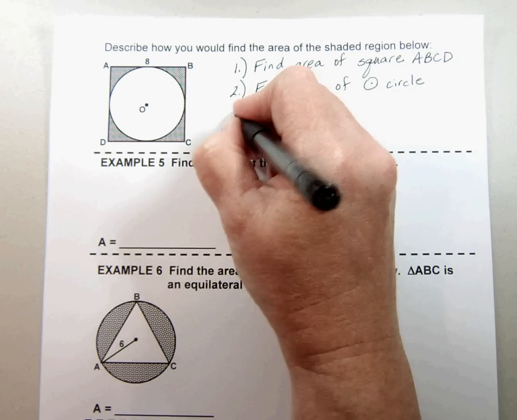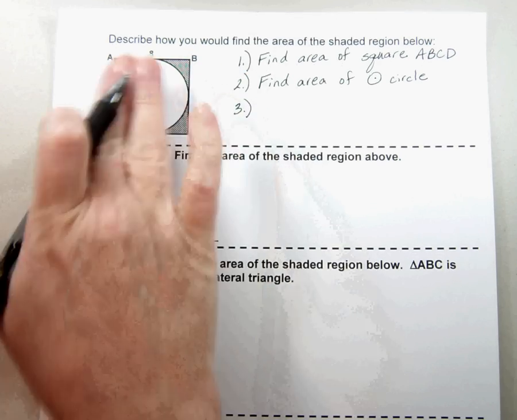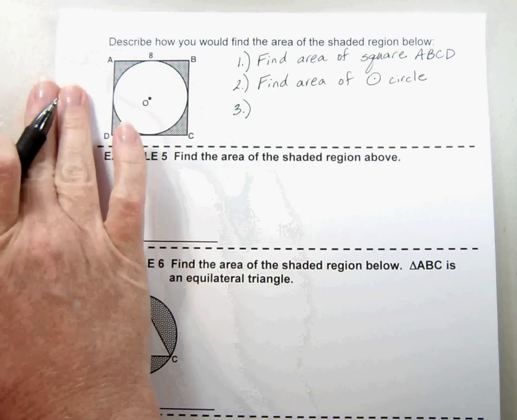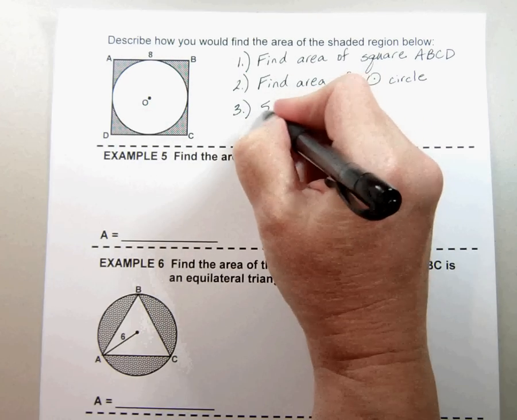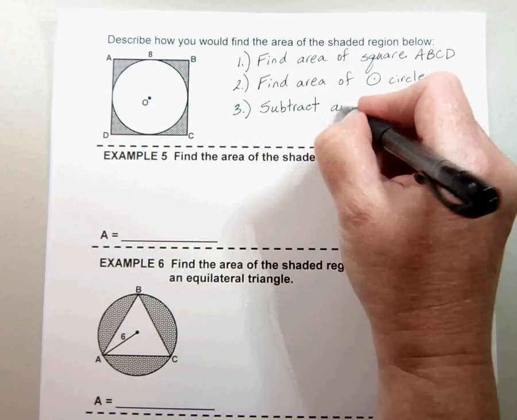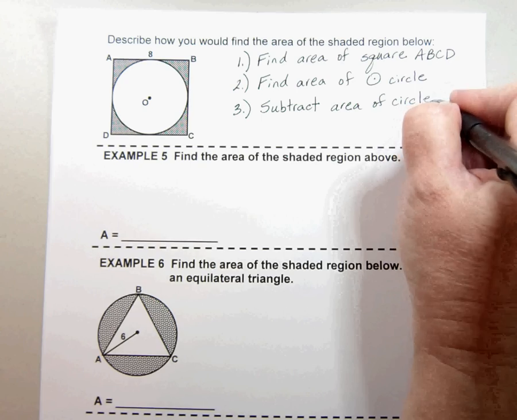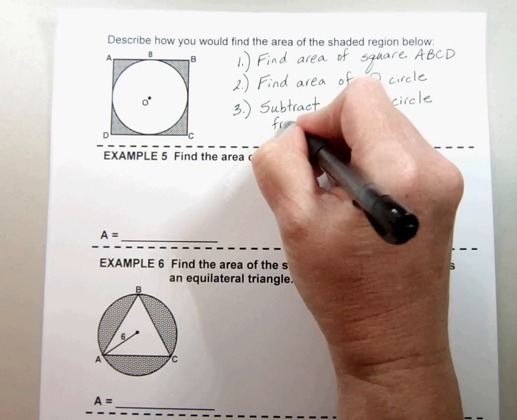And then after that, if you know the area of the square, think of taking the whole area of the square and then pulling out the circle on the outside. So that means you're subtracting. So you subtract the area of the circle from the area of the square.